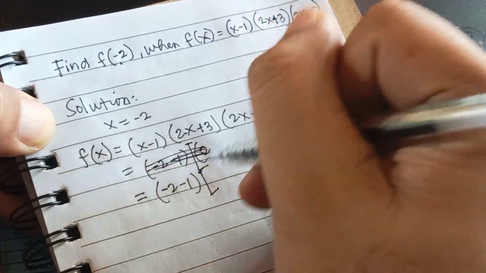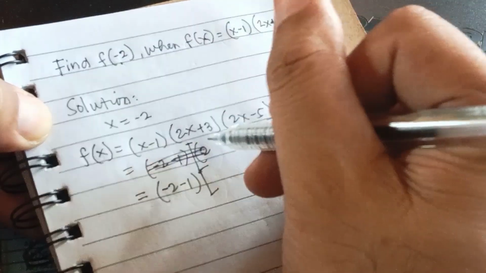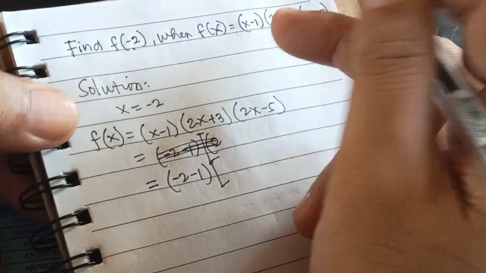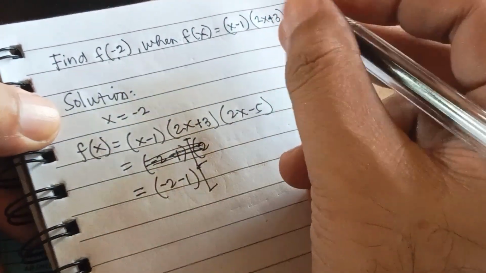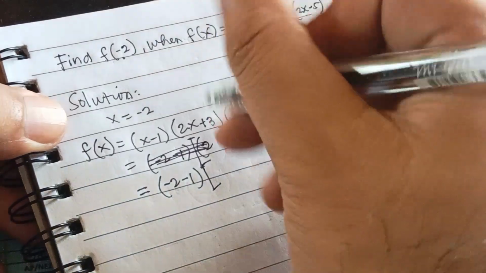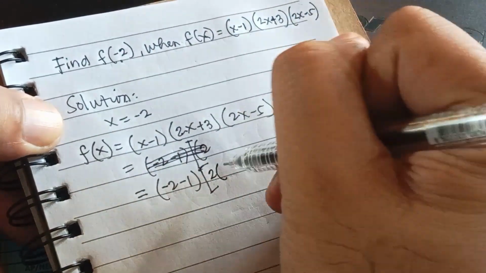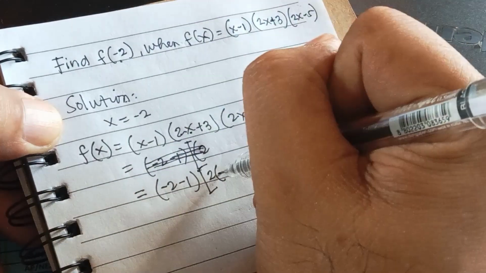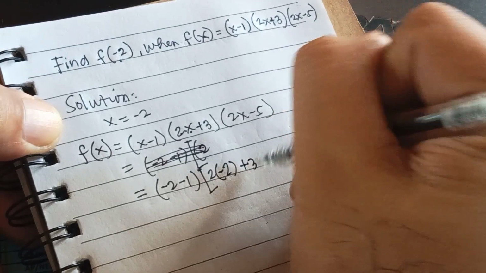So it becomes, we need to use bracket this time because at this point we will use the parenthesis for the inner part, and we cannot have the same grouping symbol as our inner and outer grouping symbols. So then you bring down 2 times the value for x, which is negative 2, and then plus 3.